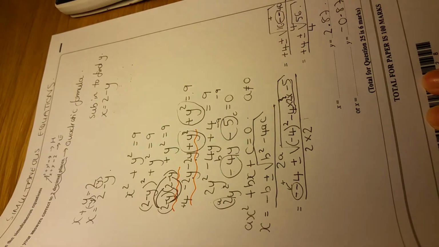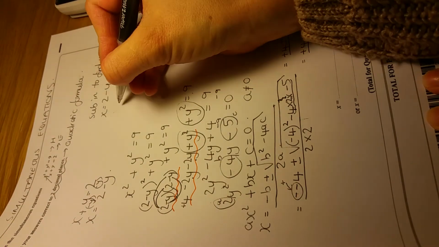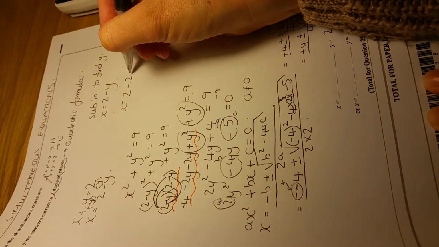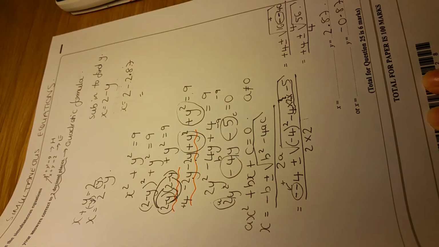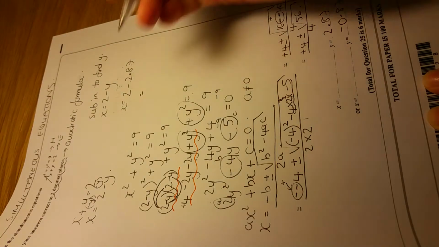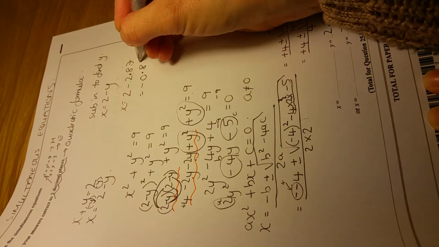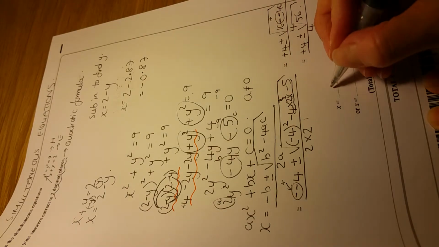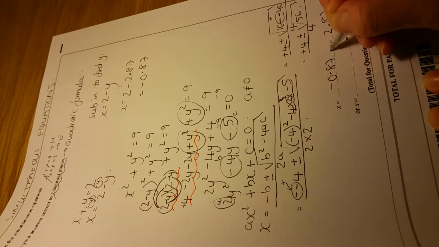Right, so we're trying to find x, so we sub it in. So we're going to sub in this y value first. So I do 2 take away 2.87. So 2 take away 2.87. We shouldn't really round in the middle, but it's not going to make any difference. So we've got negative 0.87. So when I put the 2.87 in there, I ended up with negative 0.87 there.